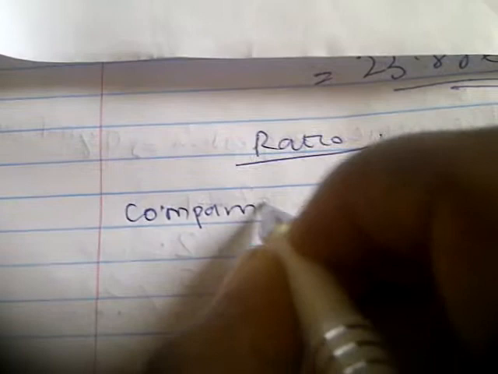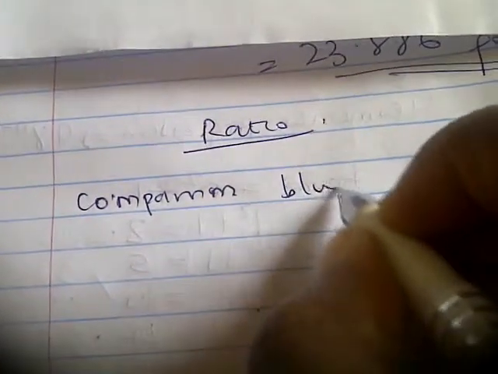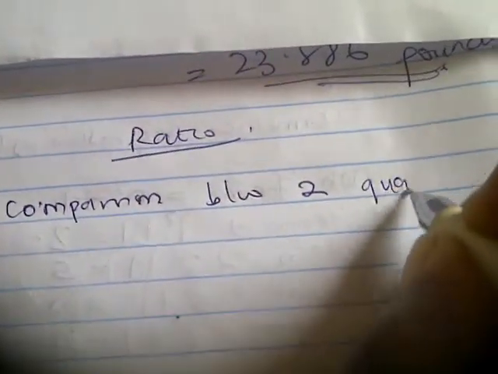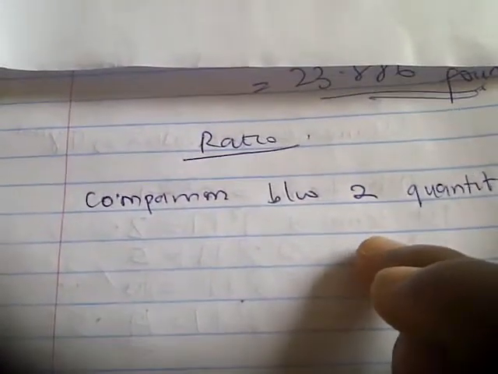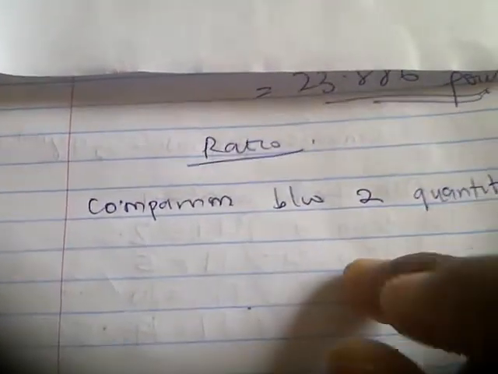Now what is ratio? Ratio is just a relationship or a comparison between two quantities. The basic rule is that there has to be two quantities you are comparing. You can't just find a ratio for one quantity.